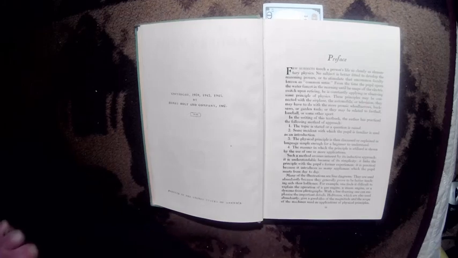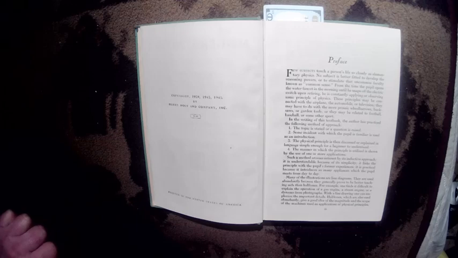In the writing of this textbook, the author has practiced the following method of approach. 1. The topic is stated or a question is raised. 2. Some incident with which the pupil is familiar is used as an introduction. 3. The physical principle is then discussed or explained in language simple enough for a beginner to understand. 4. The manner in which the principle is utilized is shown by the use of one or more applications.